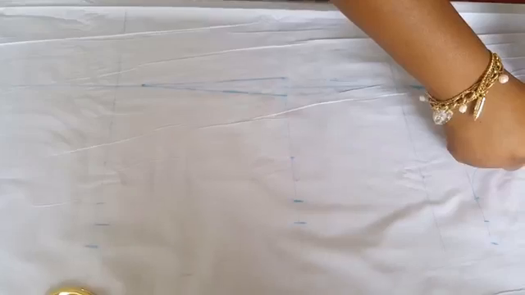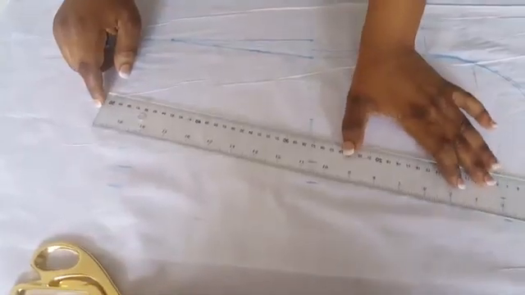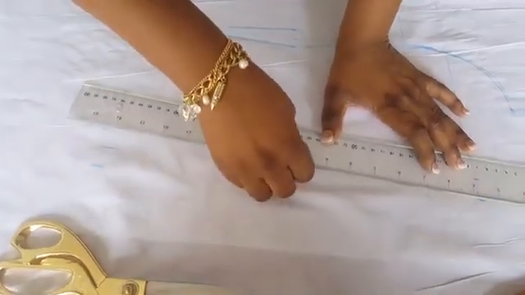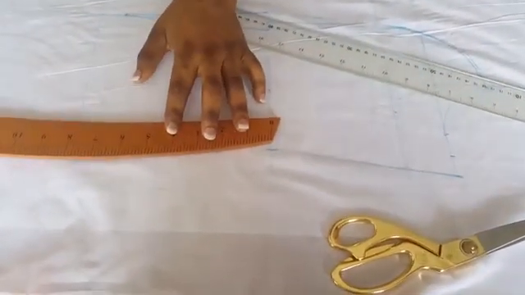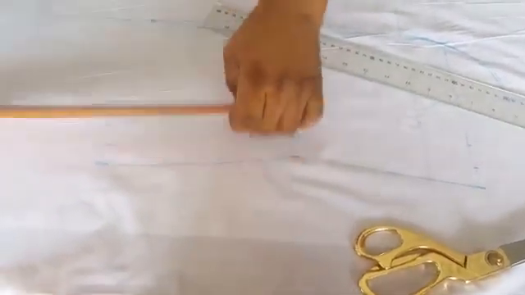Then we can cut off. So don't forget to join the sides. Then for the hip area, you could use your straight ruler if you don't have a hip curve, and then hold down.